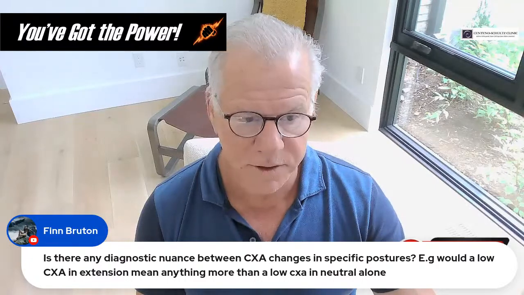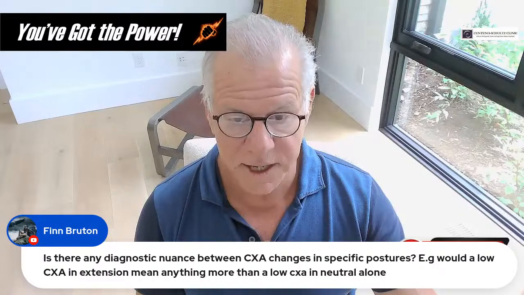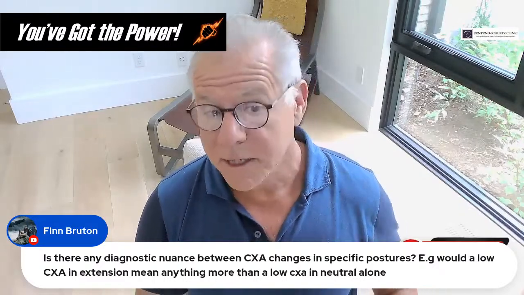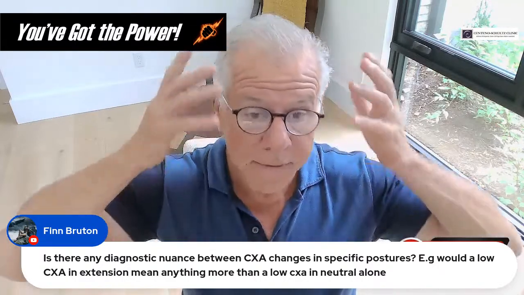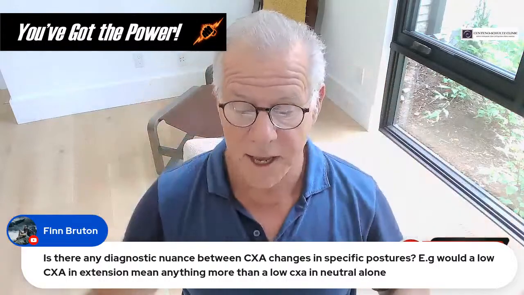Finn, is there any diagnostic nuance between CXA changes in specific postures? For example, would a low CXA in extension mean anything more than a low CXA in neutral alone? Usually it's the other way. So a low CXA in flexion is important to understand, or a high CXA in extension.